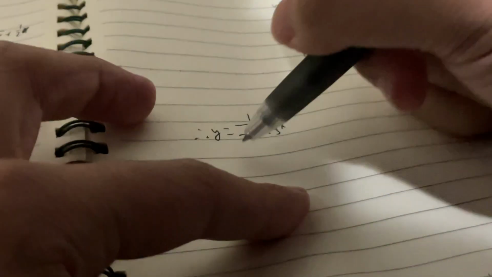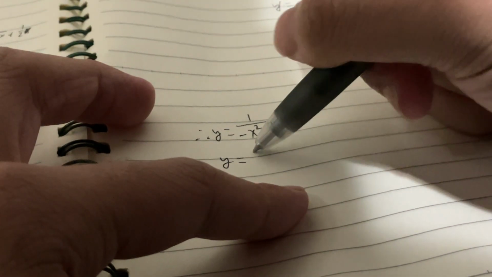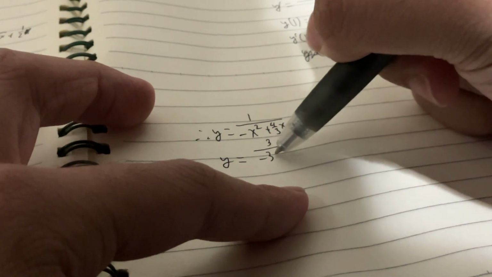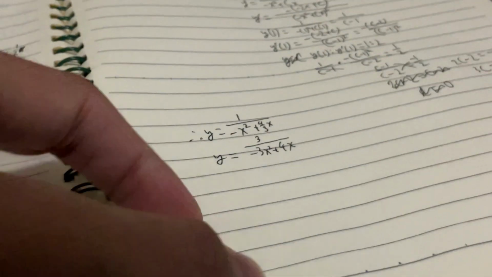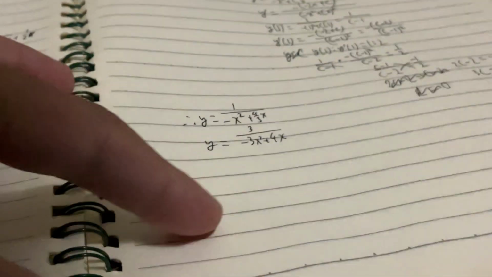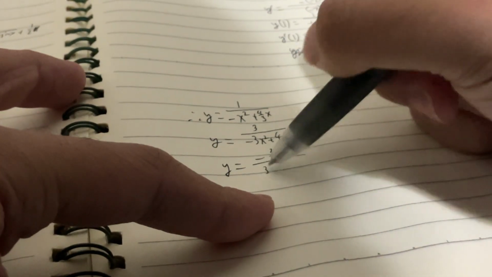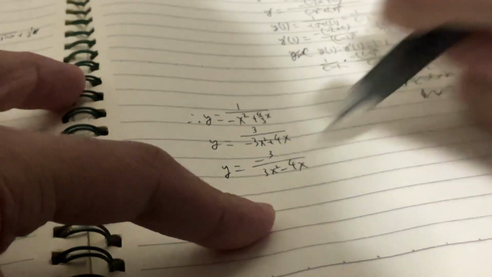So we can get y is equal to 3 over negative 3x squared plus 4x. If you like, you can multiply by a negative sign on top or bottom. So you can get y is equal to negative 3 over 3x squared minus 4x, like that.